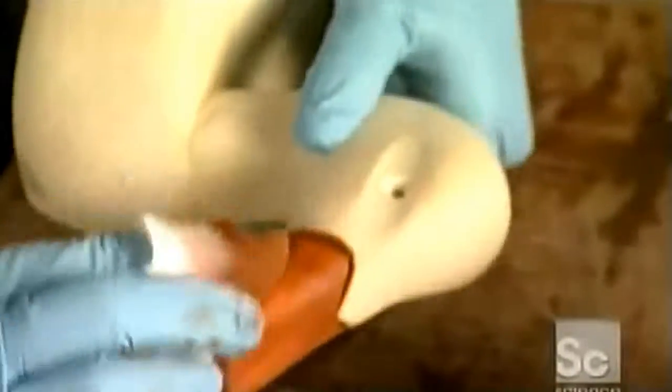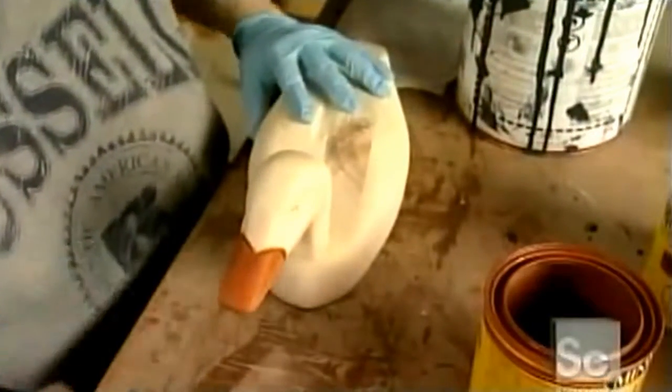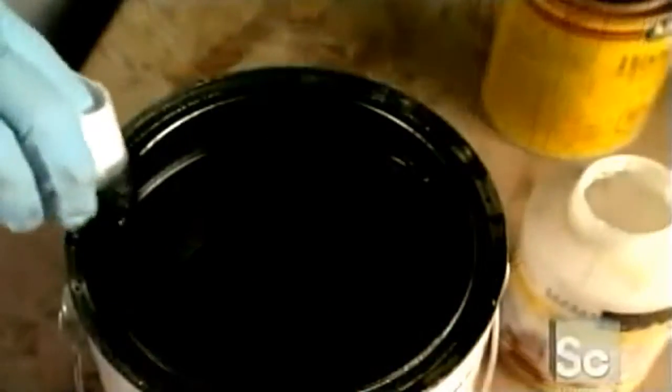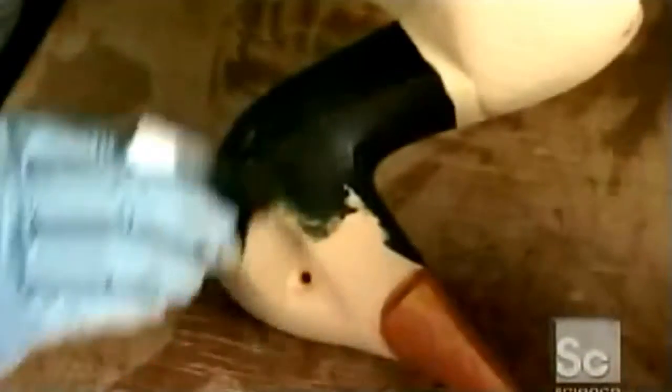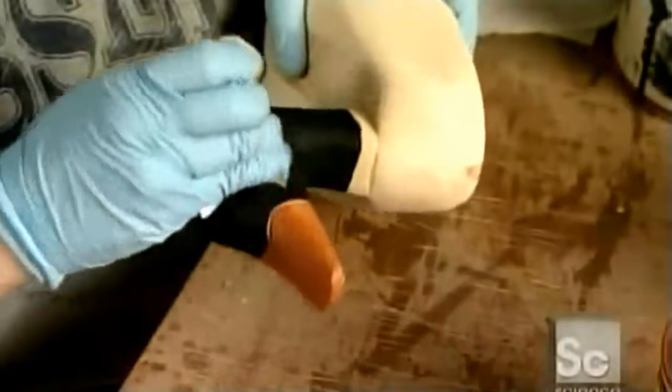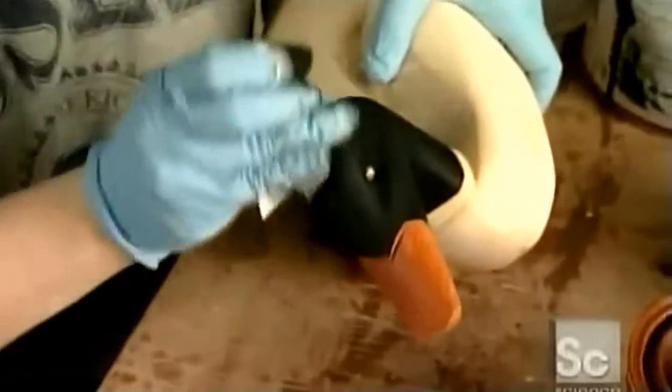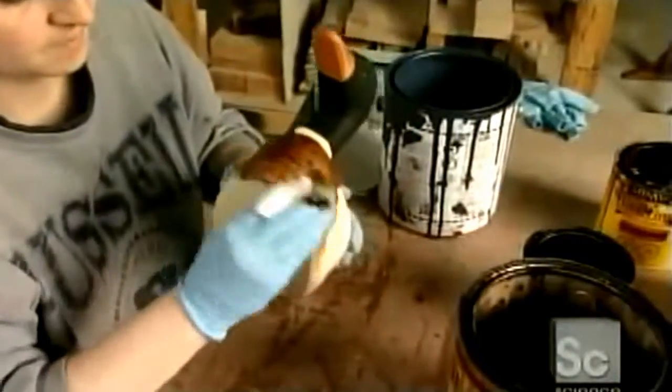Next, he tints the duckbill using an orange wood stain. Then a forest green stain to tint the head and neck areas. Males have colorful feathers to better attract mates. Females have more neutral colors to blend into their surroundings and protect their ducklings.